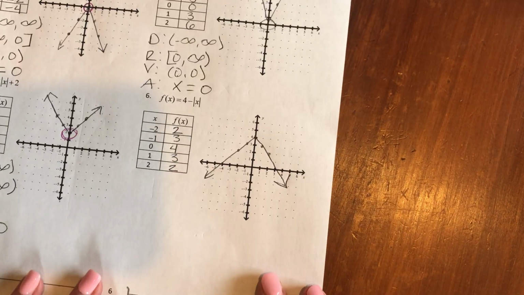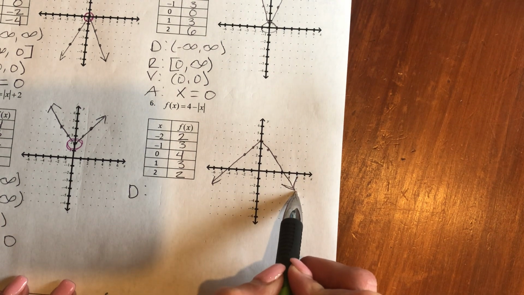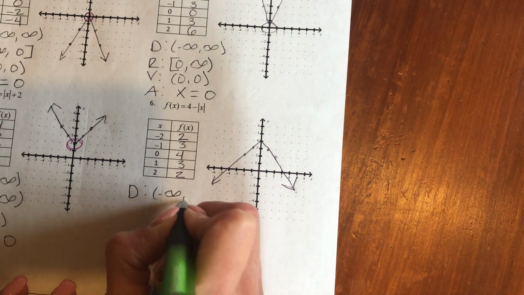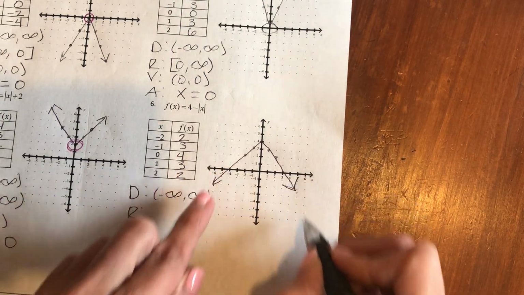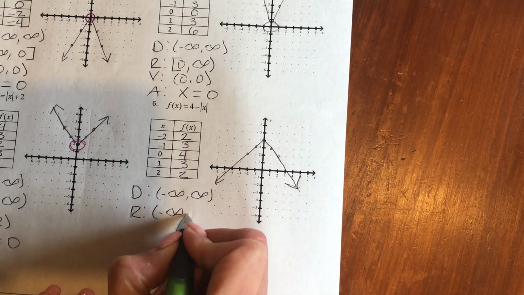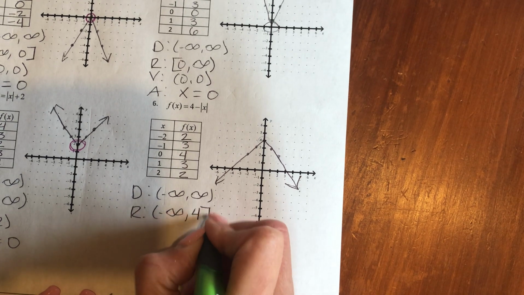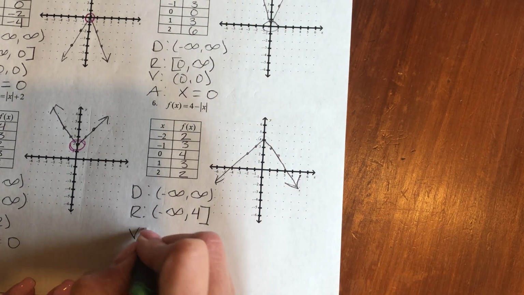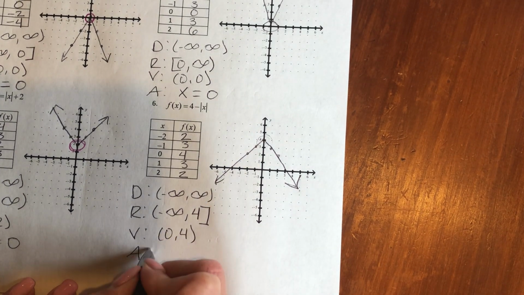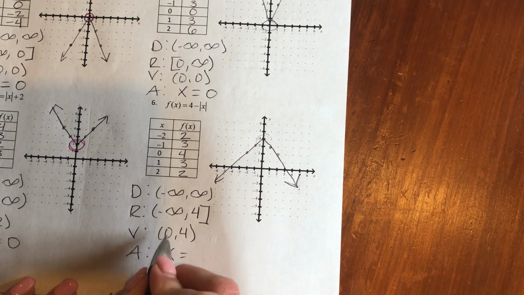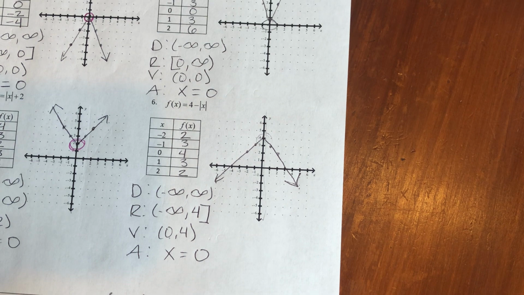Last one. Domain, negative infinity to positive infinity. Range, bottom of the graph keeps going down, so that's negative infinity. Top of the graph is right here. The y value up here is 4. Vertex, this point right here is 0, 4. And then the axis of symmetry, x equals that value 0. And that's your axis of symmetry.